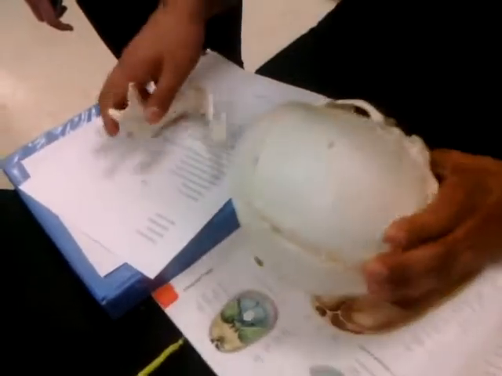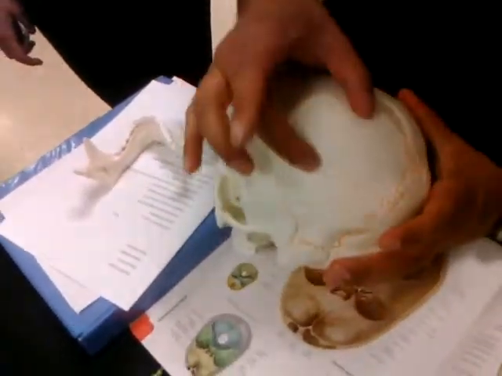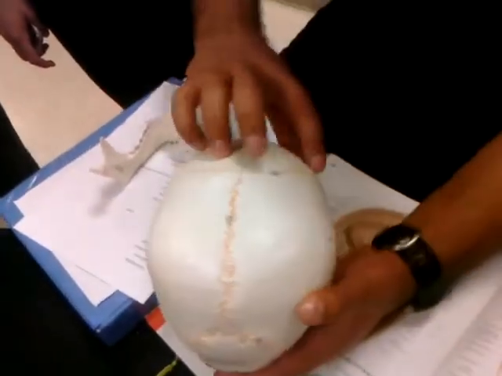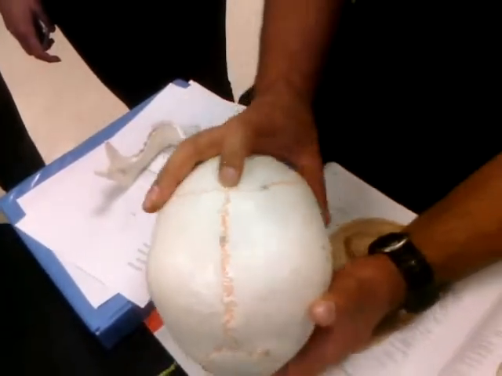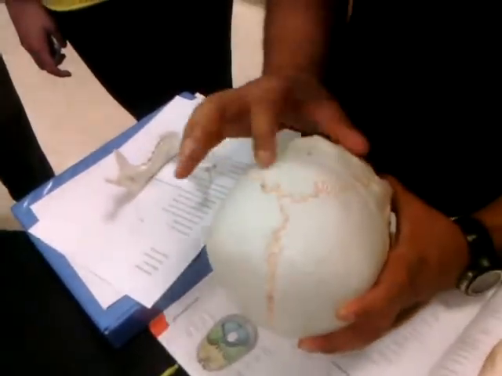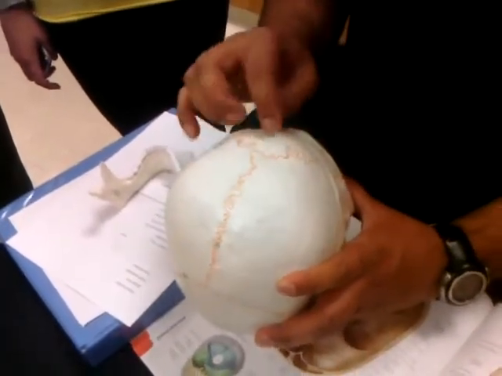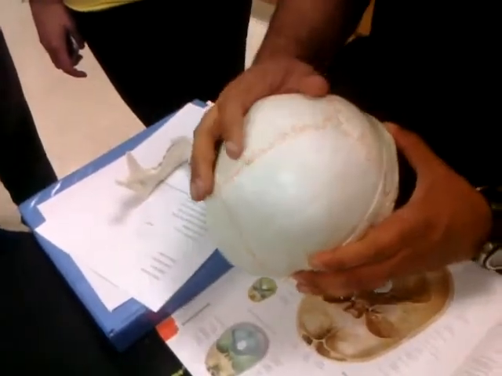Okay. Now we have the parietal here and parietal here, connected by the sagittal suture. And this is the coronal suture, and they meet at the bregma. The occipital bone and the parietal bones meet at the lambda, at the lambdoidal suture, and the sagittal suture.